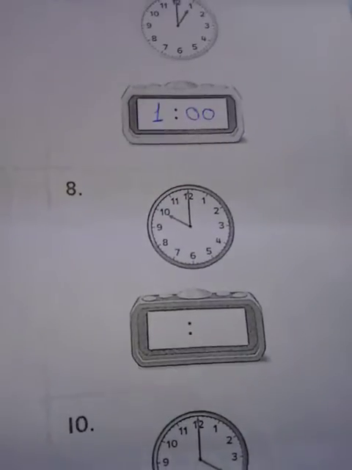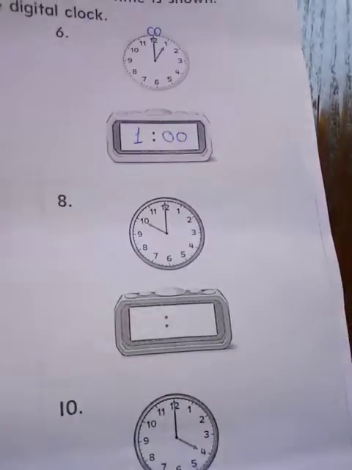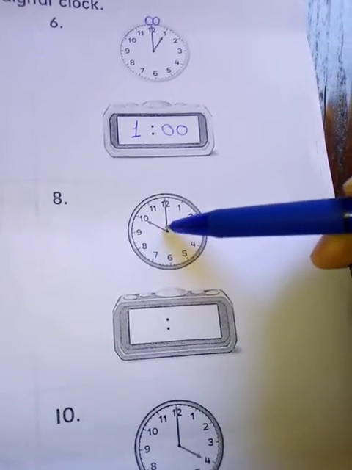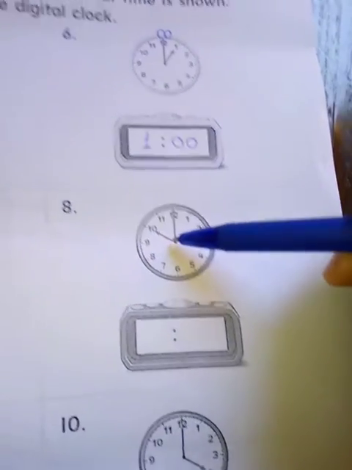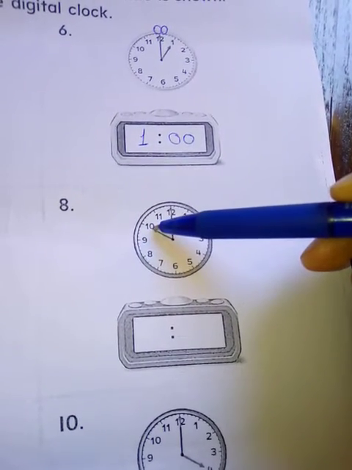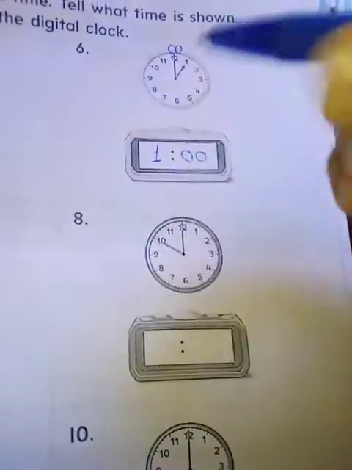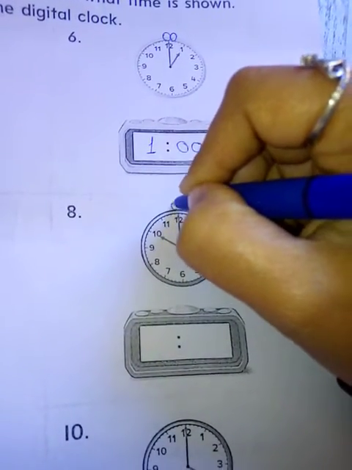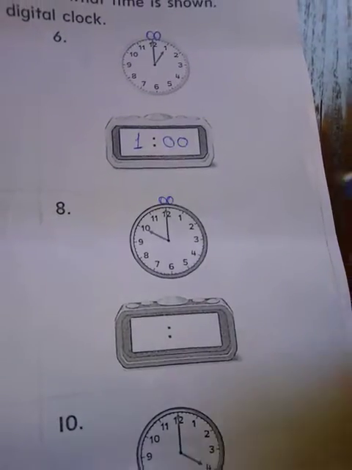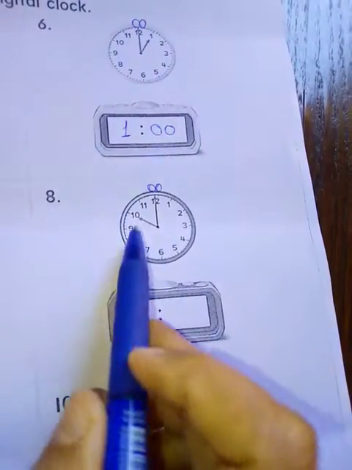Number 8. Where is the hour hand? The short one. The hour hand is the short one. It points at 10 and the minute hand points at 12. So we'll draw the two zeros, or the two eyes. In the hour part we'll draw 10.